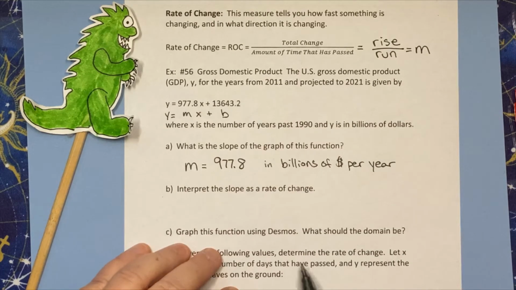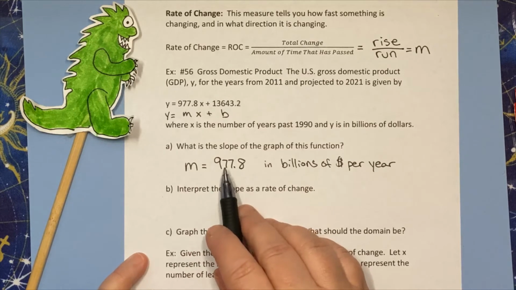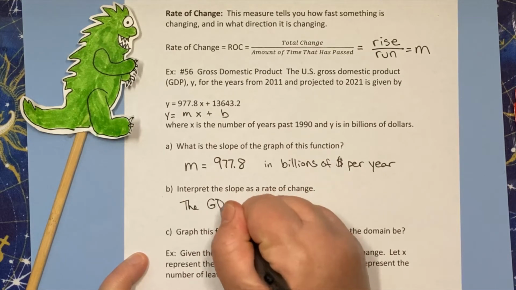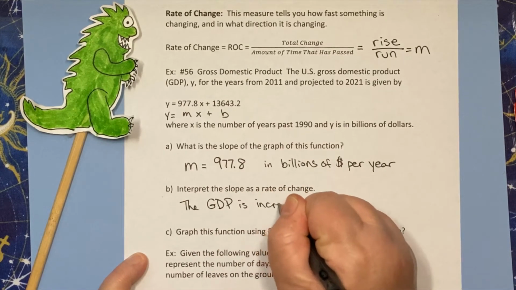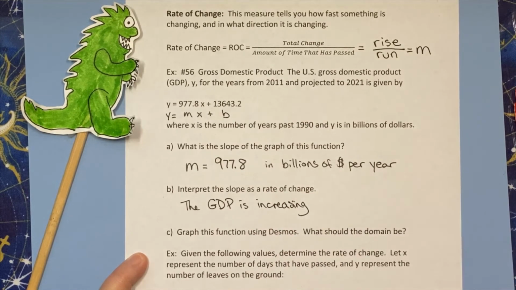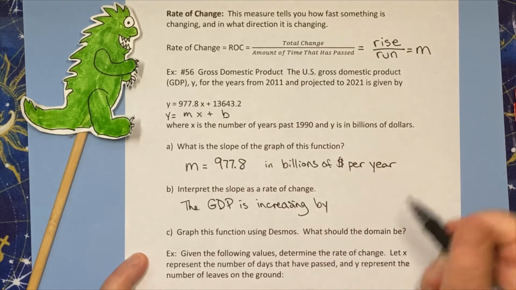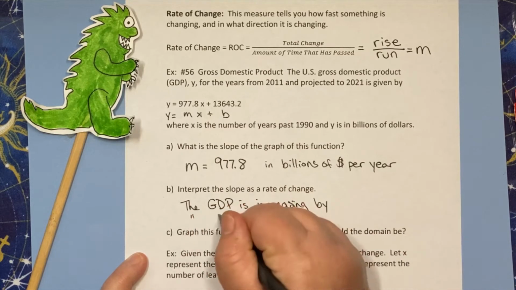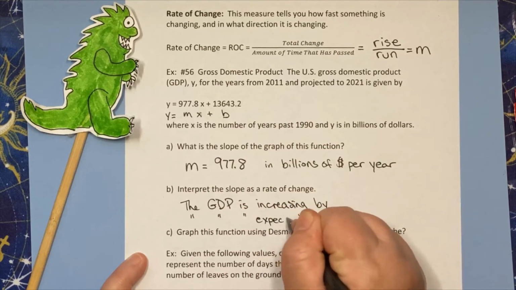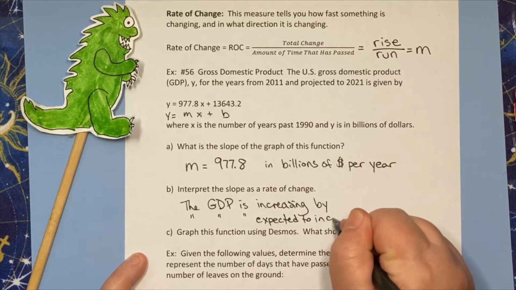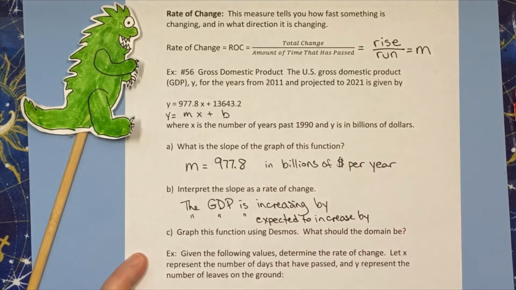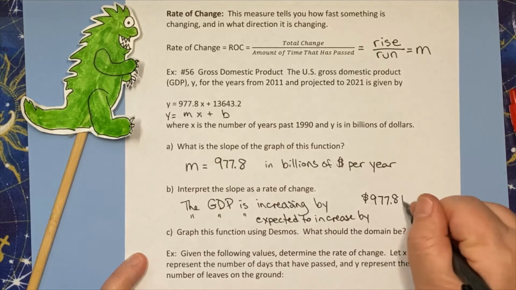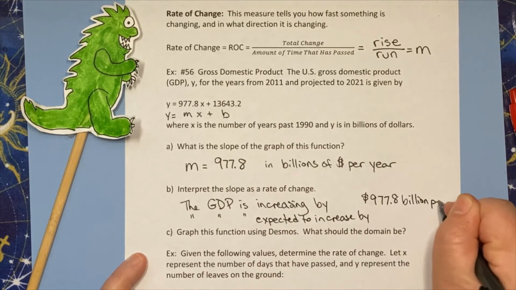So this is awesome. So in other words, we've got the fact that the GDP is increasing by, or the GDP is expected to increase by, it's another way we could phrase it, 977.8 billion per year.